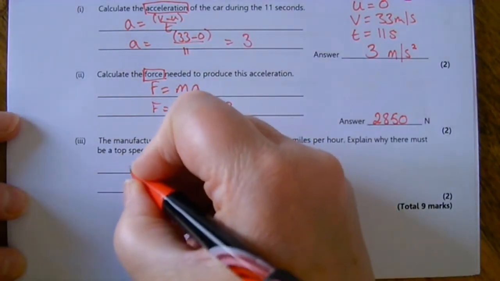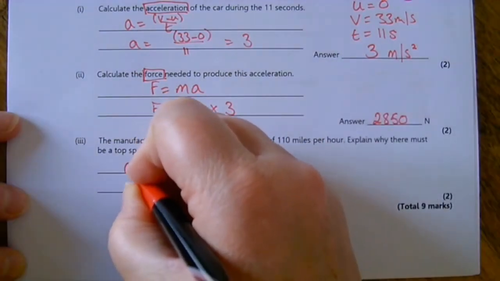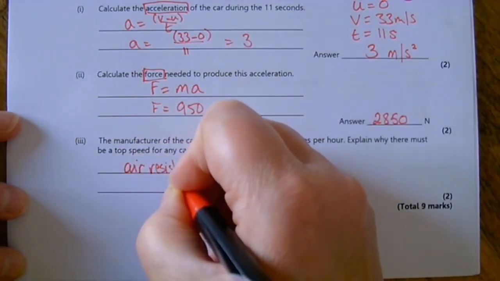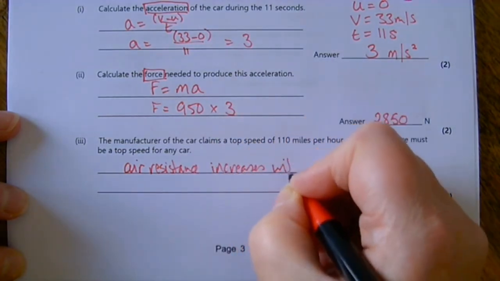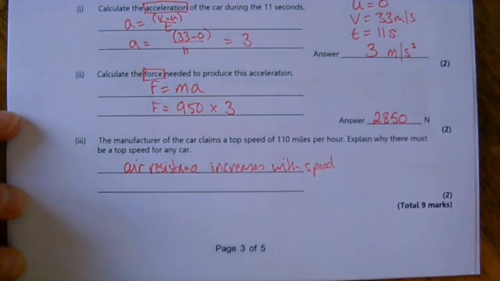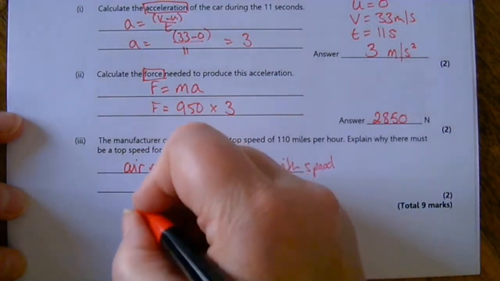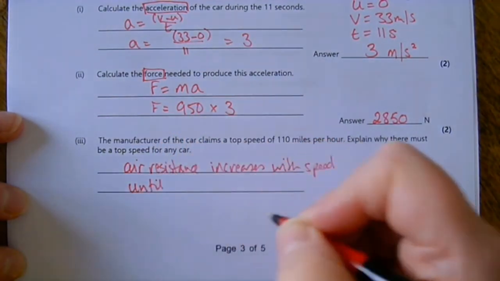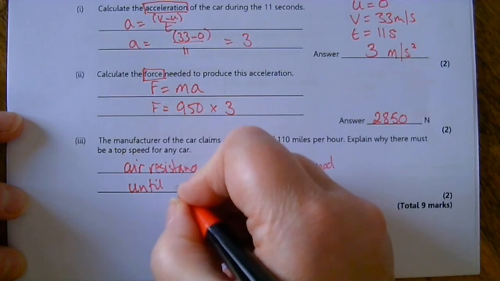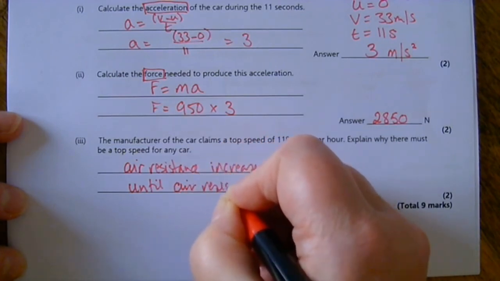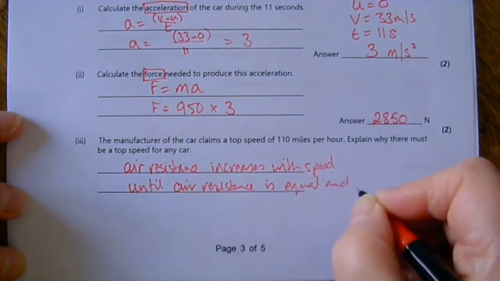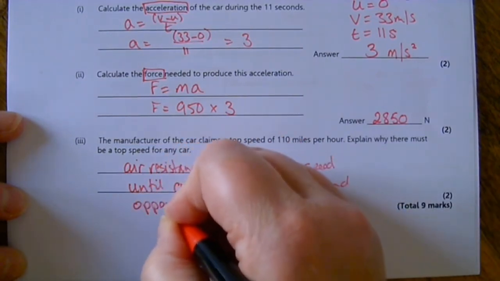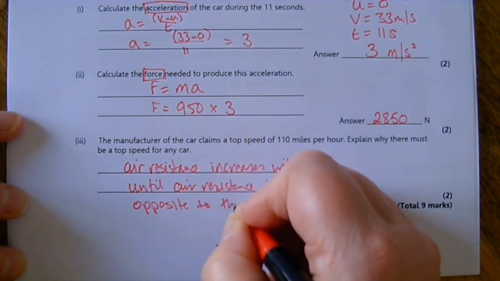So we need to say air resistance increases with speed until air resistance is equal and opposite to the engine thrust.